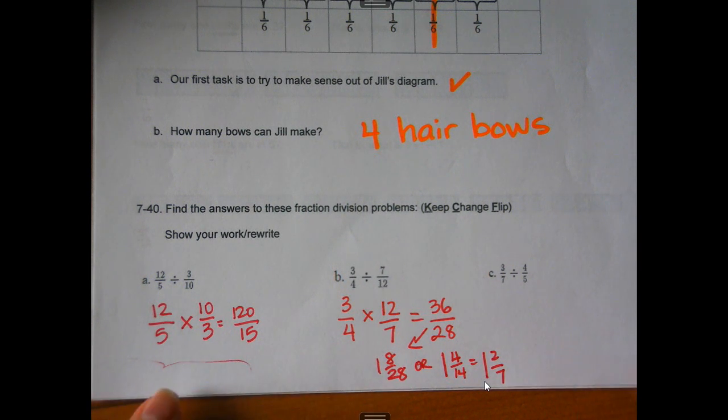You'll notice yesterday we did the multiplication after we changed the problem and we left it at 120 over 15. If you just left it as 36 over 28 or 36/28, that's fine.